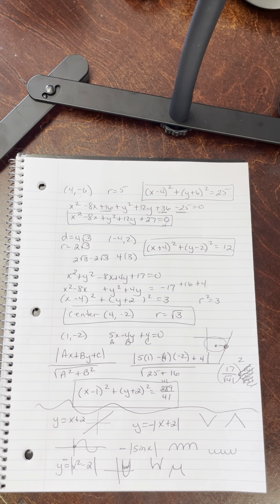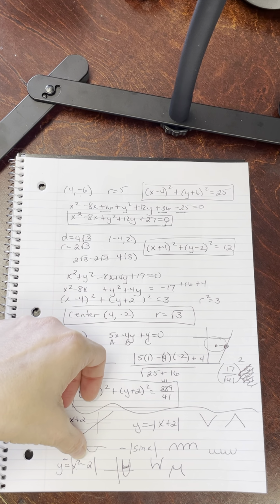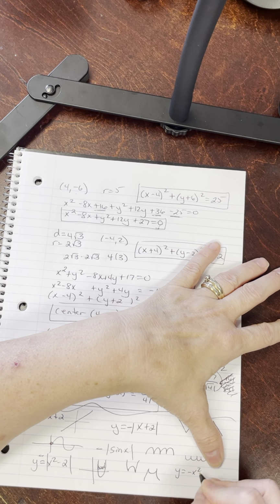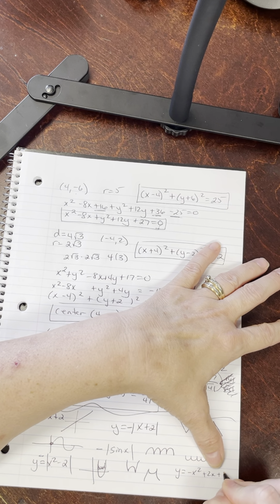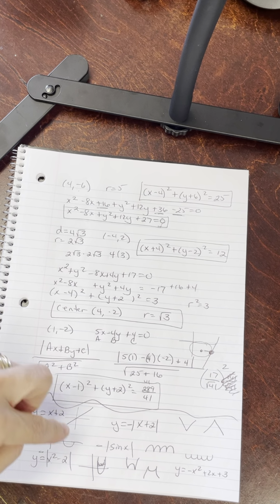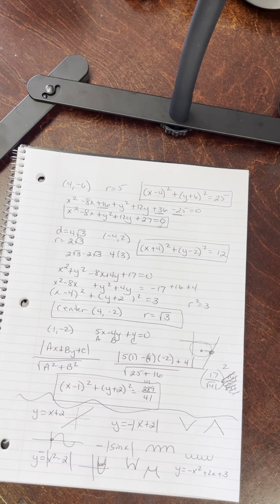All right, at the bottom of the page, they show you another parabola. This one is not just x squared minus 2. It's a longer equation where it's y equals negative x squared plus 2x plus 3. And you would have to complete the square to graph that parabola, but it goes back to those same shapes. They're not really showing you anything new there in what they do.